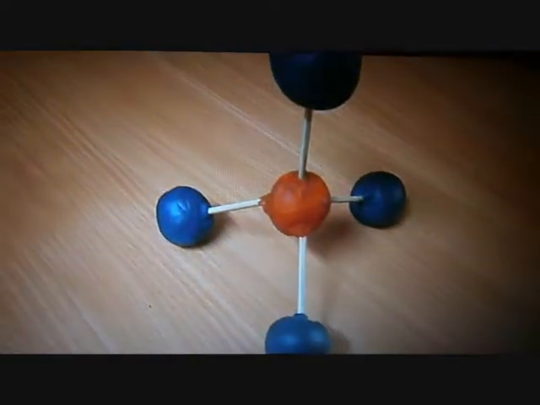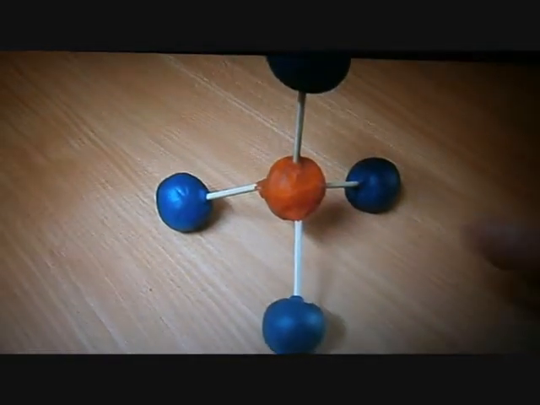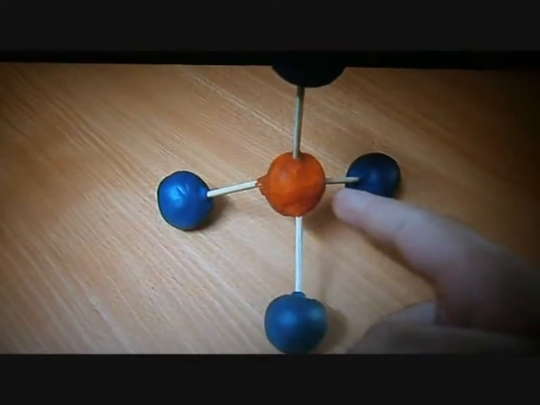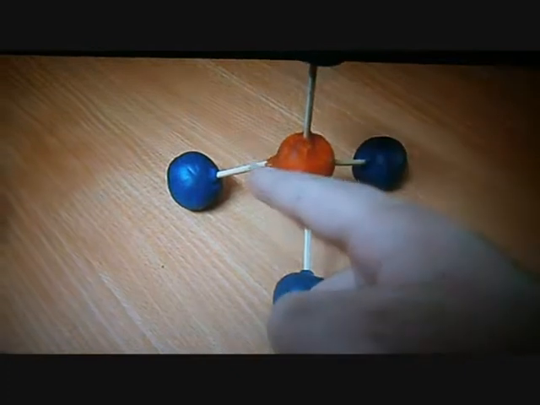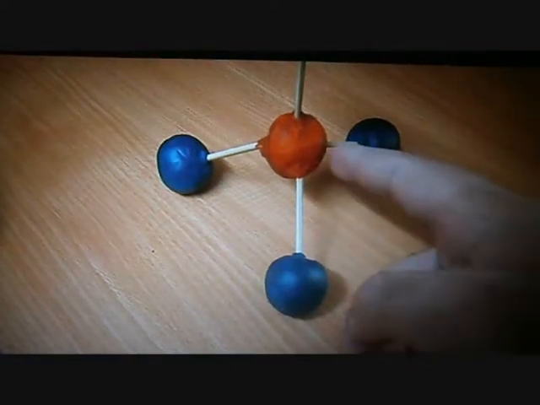As you can see, the central atom is carbon, represented by the orange ball. Here are the covalent bonds, represented by the wooden skewers, between the carbon atom and the 4 hydrogen atoms, the blue balls.